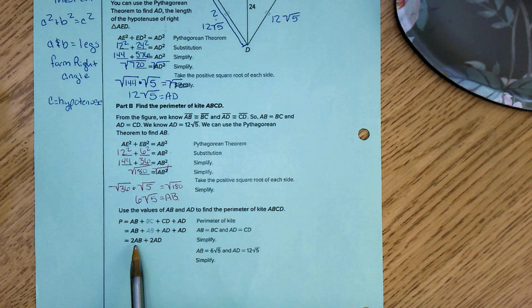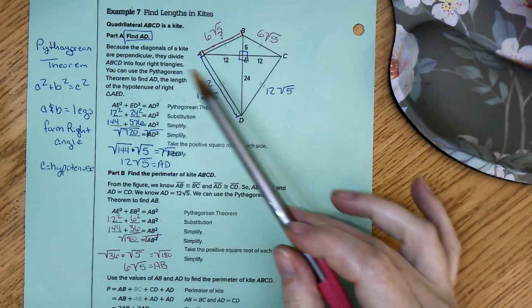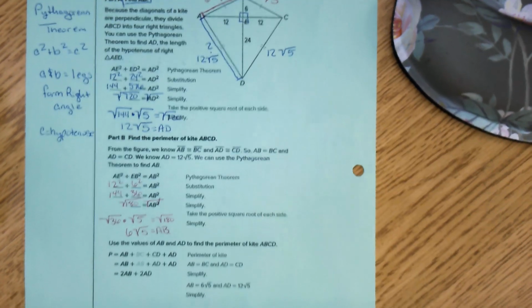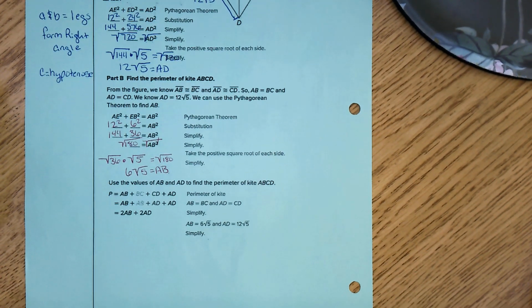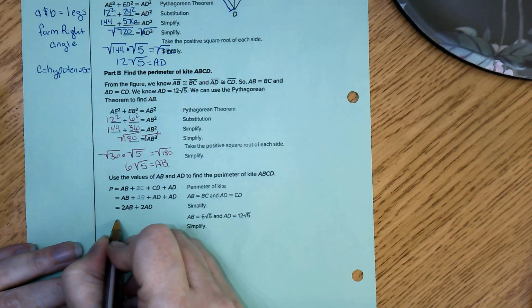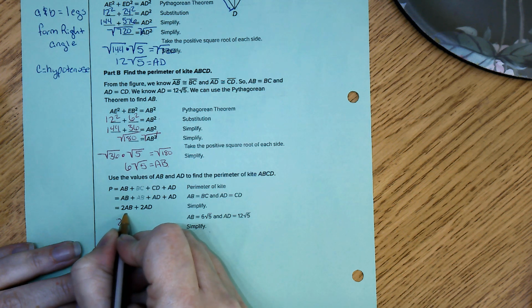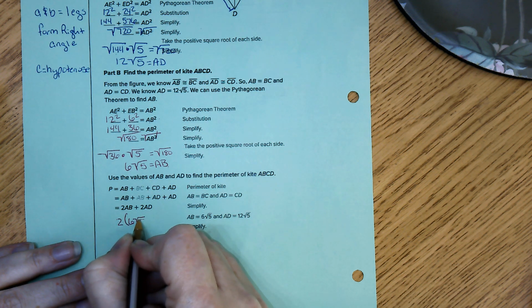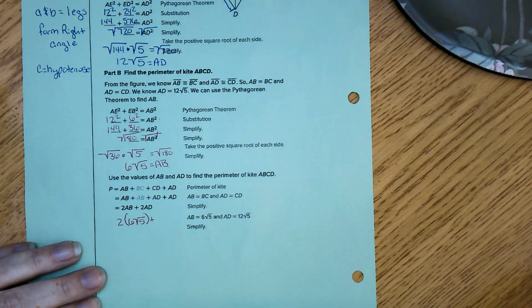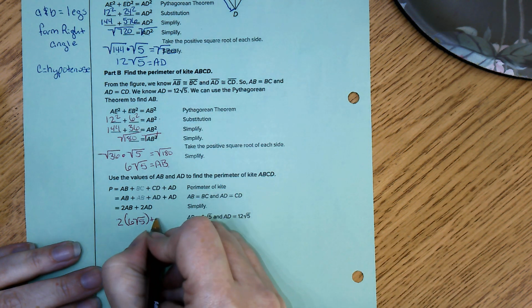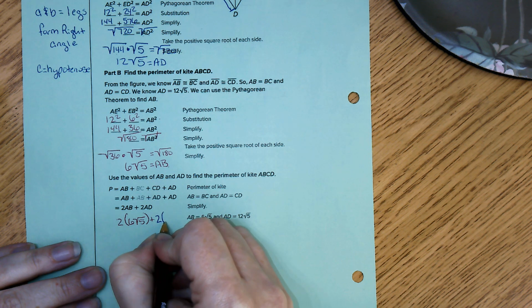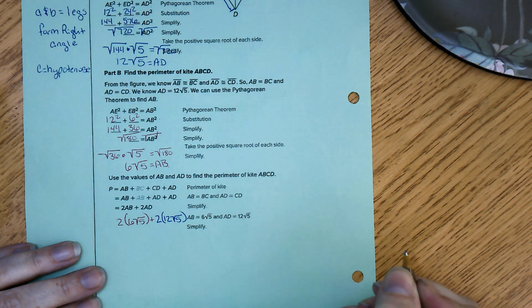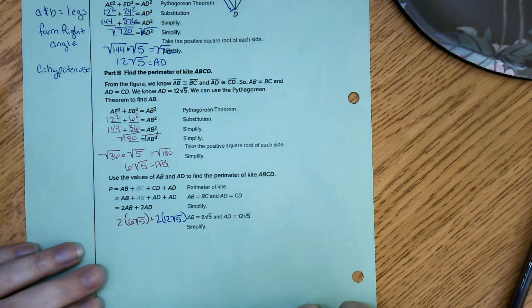So we're going to take 2 times AB plus 2 times AD. That's 2 times the value of AB, which is 6 square root of 5, plus 2 values of AD, which is 12 square root of 5.